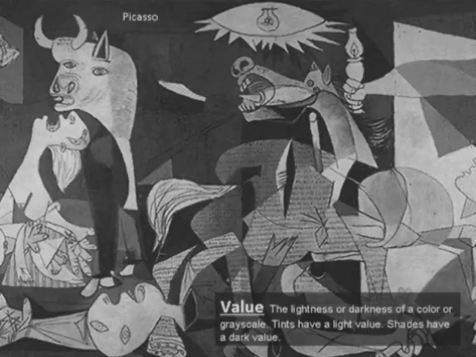Value is the lightness or darkness of a color or grayscale. Tints have light value, shades have dark value. Notice on this art piece by Pablo Picasso that he uses a wide range of values, everything from dark grays to light grays.